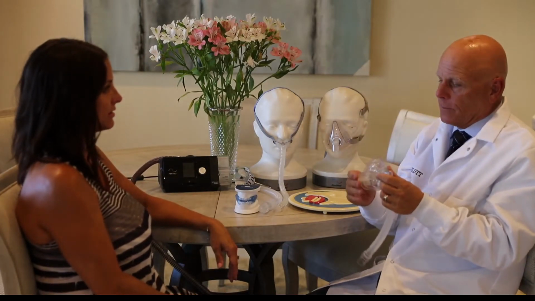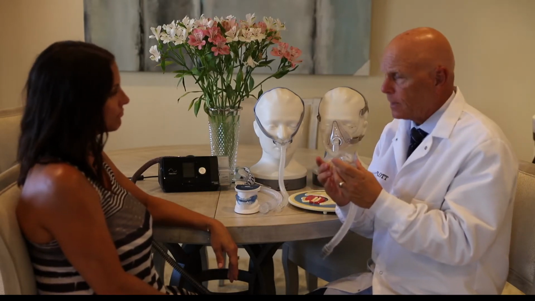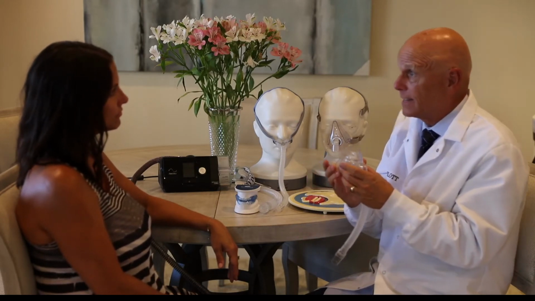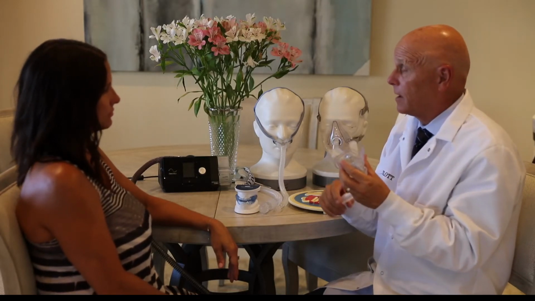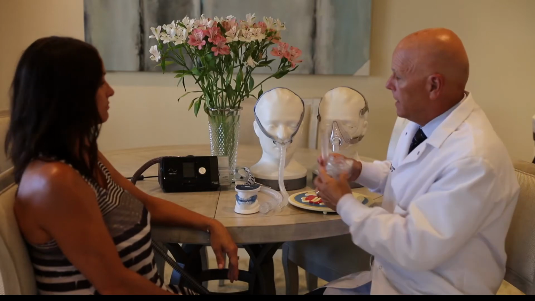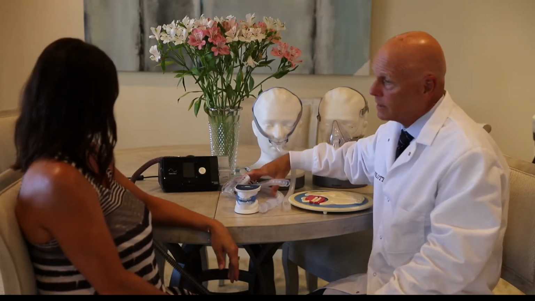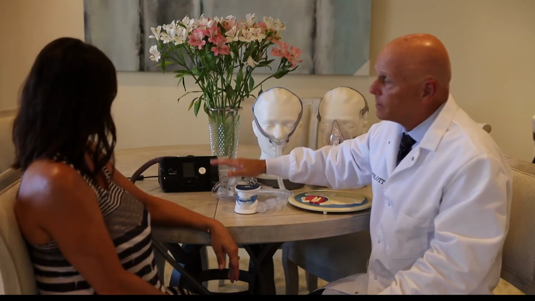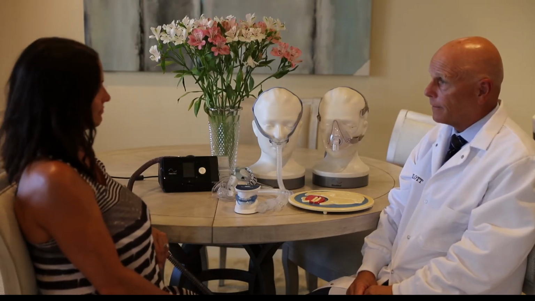Right. So the problem with the custom mask is that it's on the expensive side because it takes a lot of labor to make this. We only have one lab guy in the country right now that I know of who makes this, and it takes 6 to 8 weeks. So this is the treatment of last choice. But I really like this because, for people who truly need CPAP, we can actually treat them and they can sleep better and have a healthier life.